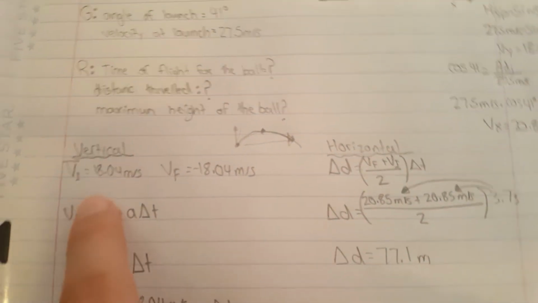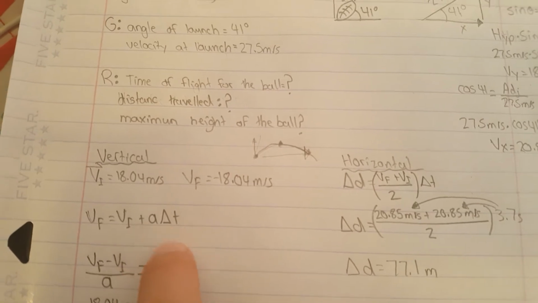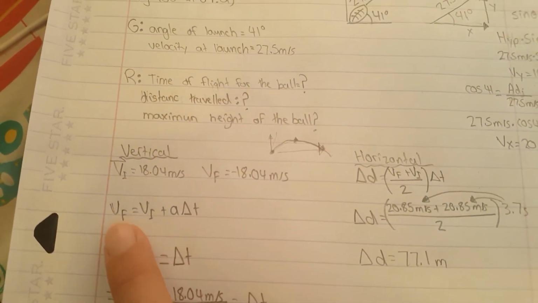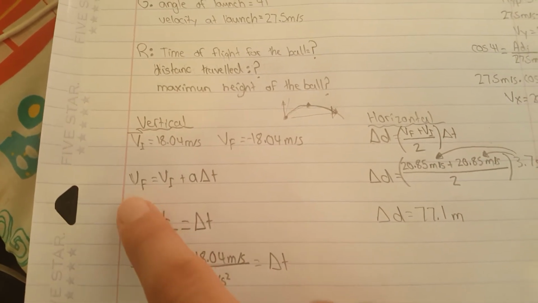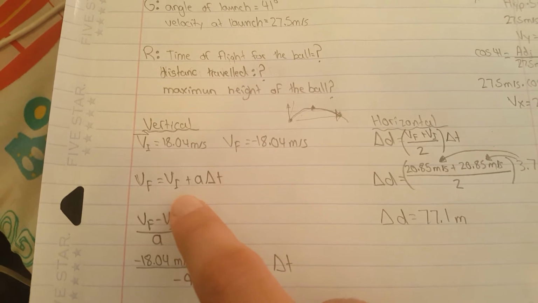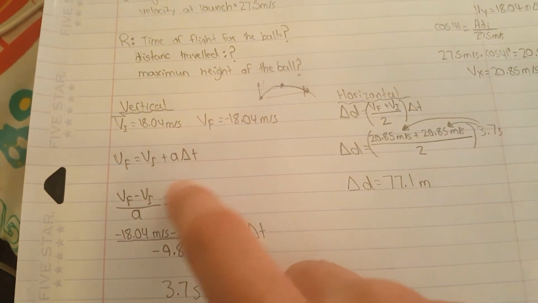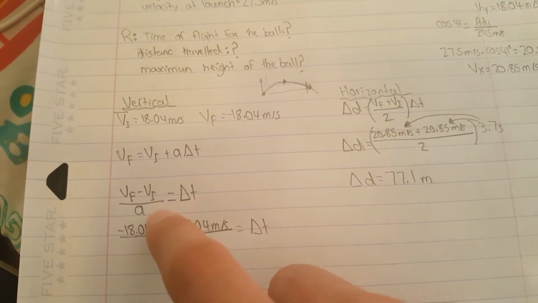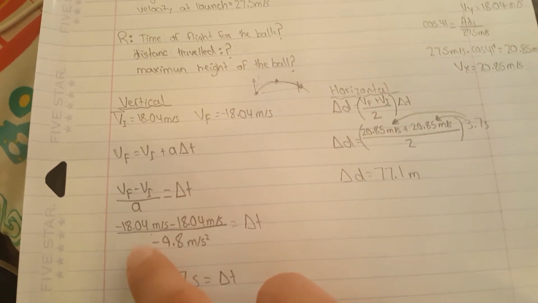So we can use this formula here to figure out the total time it was in the air. Other formulas can be used as well, but this one's just the simplest. So this is the formula. VF is equal to VI plus acceleration multiplied by change in time. We can rearrange that to isolate for time. So we have VF minus VI over A is equal to difference in time.